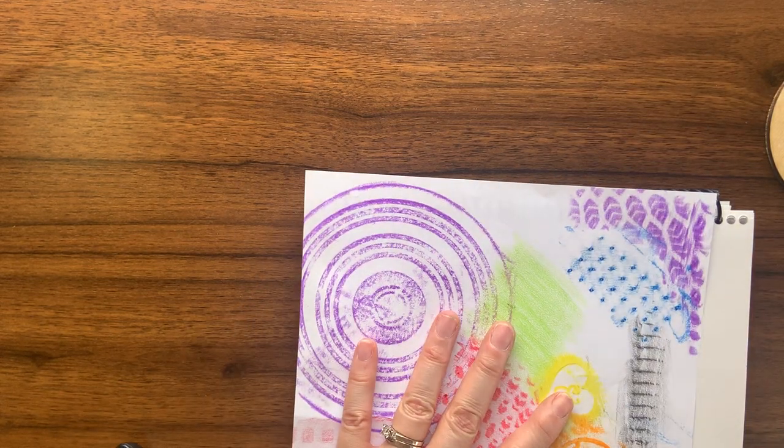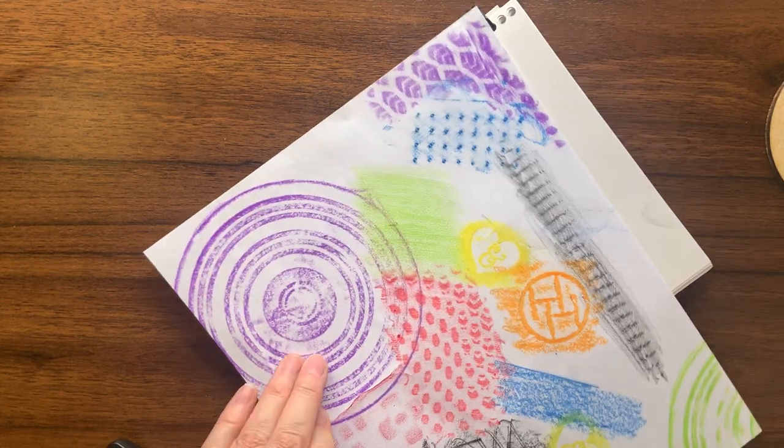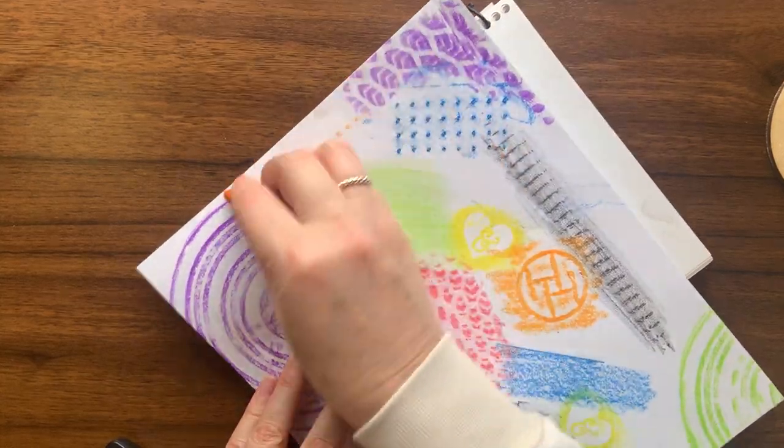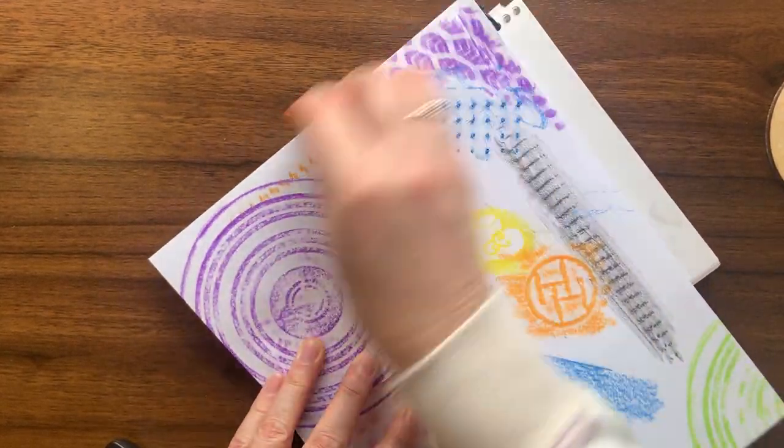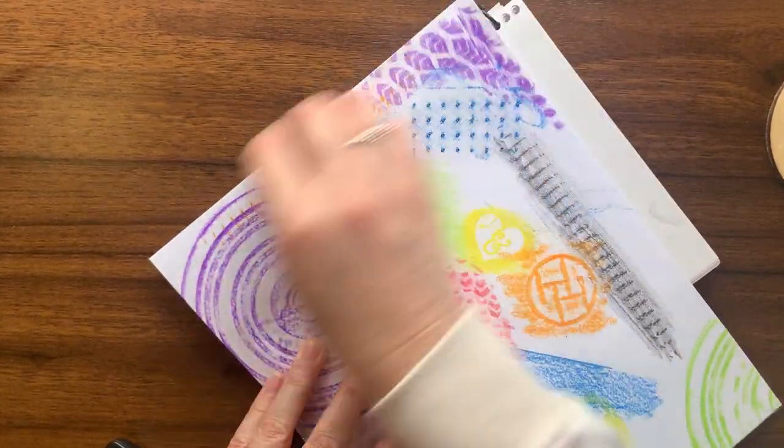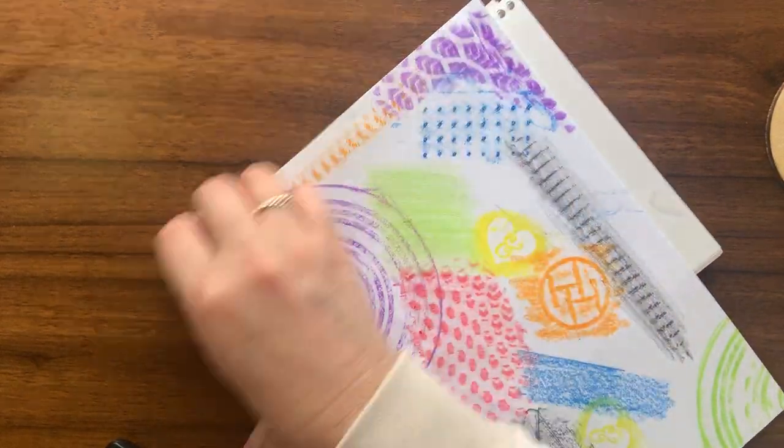I'm going to move over here and do the same thing again with a different color. I'm going to go back to orange. My paper is moving a little bit and it's kind of creating a cool effect, which I kind of like.